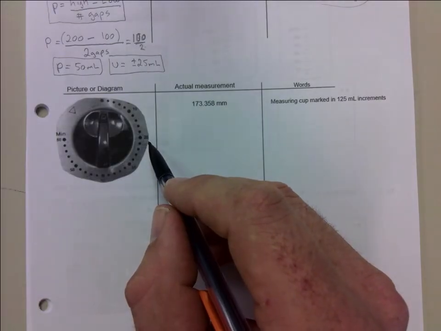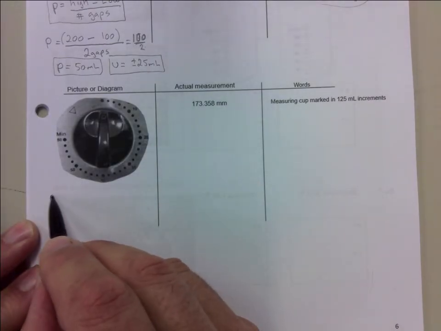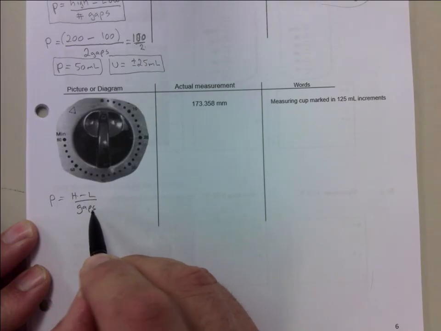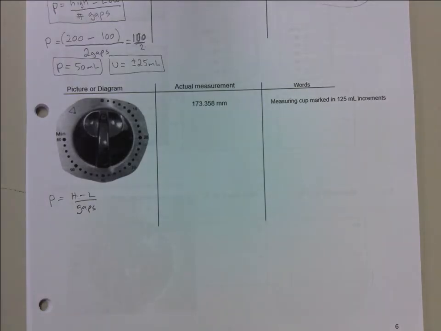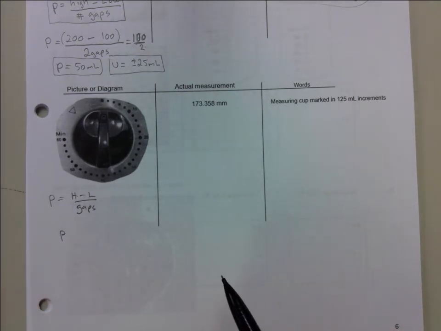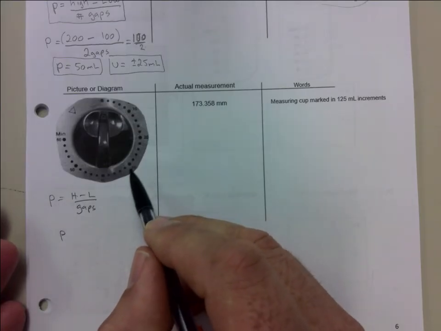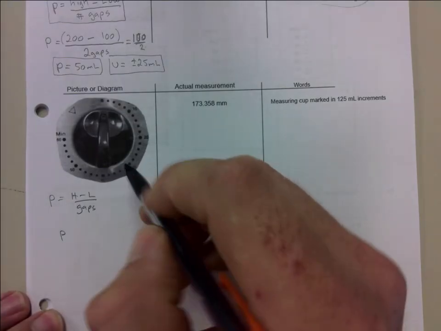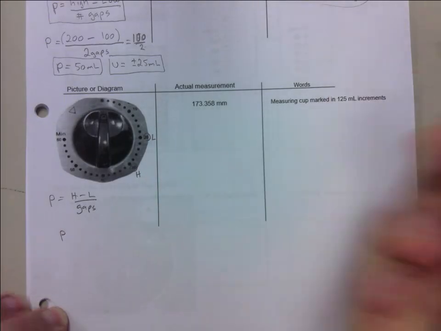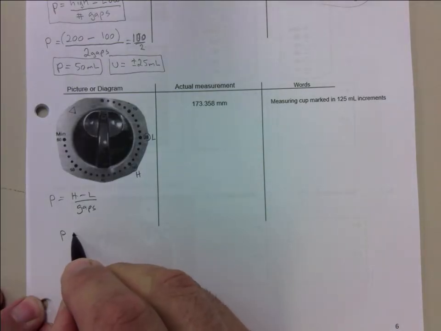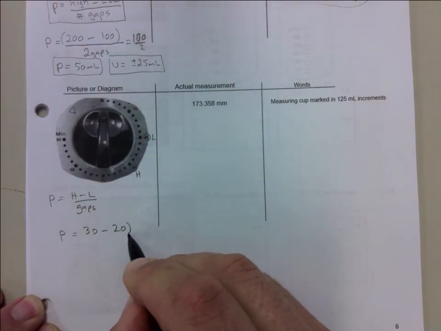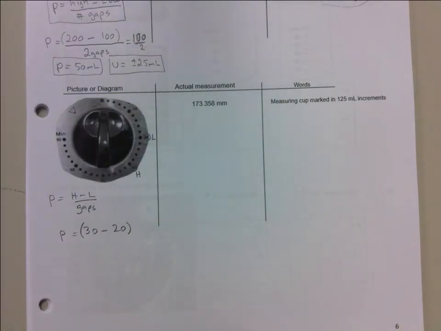So when there's a picture, I use this one, high minus low divided by gaps. That's a fail-safe, very little guessing that you have to do there. So where do you want to put the high and the low? Like there's a lot of numbers, correct? Pick any 2 numbers. I'm going to pick this one. That's going to be my high, the 30, and the 20 is going to be my low number. Okay? So I'm going to go 30 minus 20. Make sure you put that in brackets. That needs to happen first.